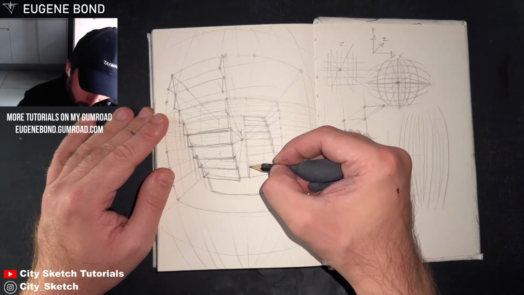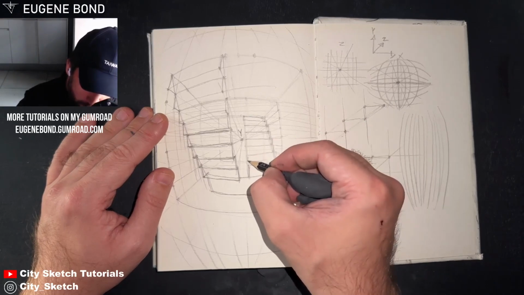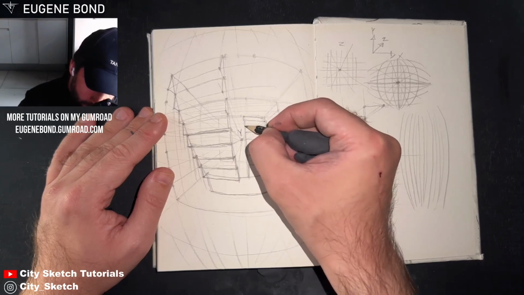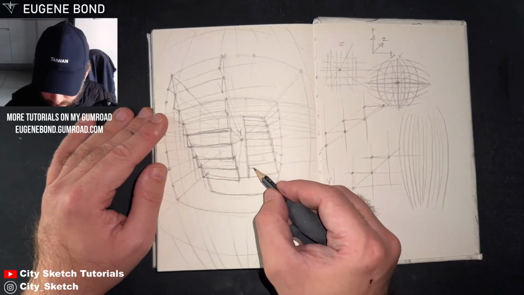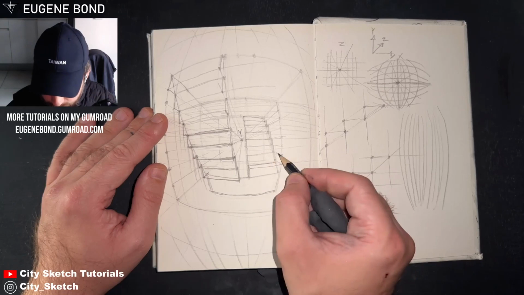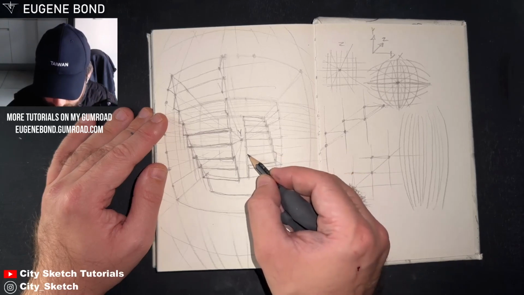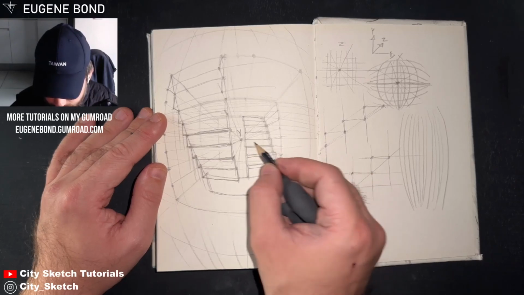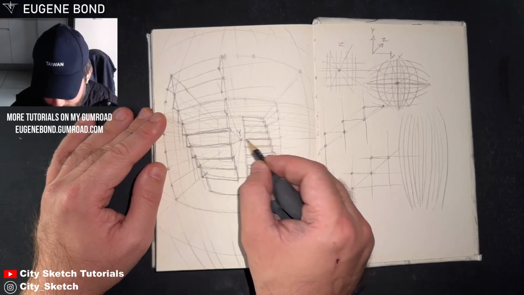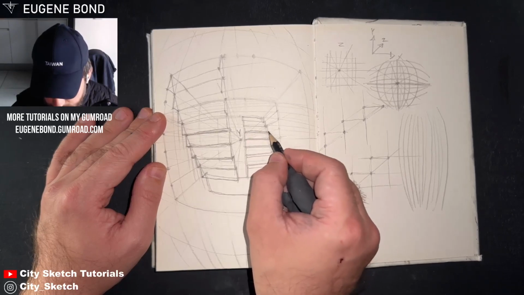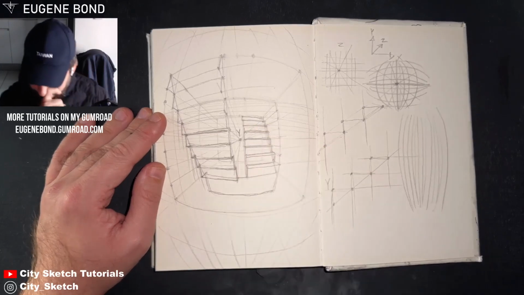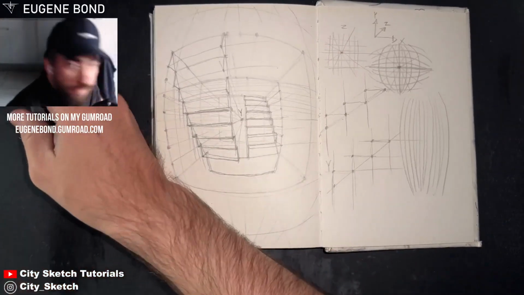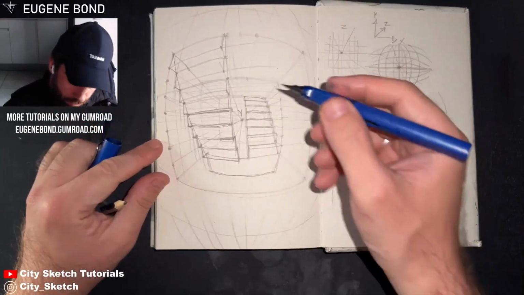Here is very close, almost invisible. So here is a step. Here I have this step. Again, I will draw some ink.